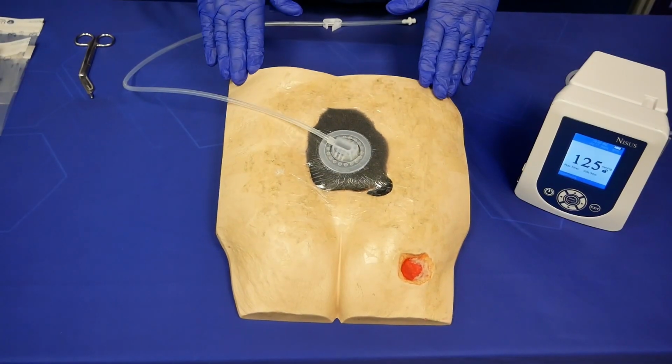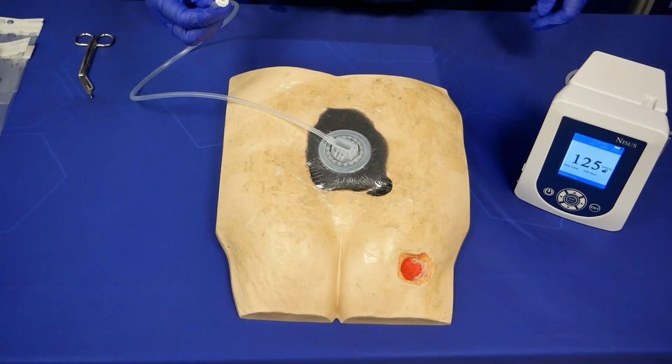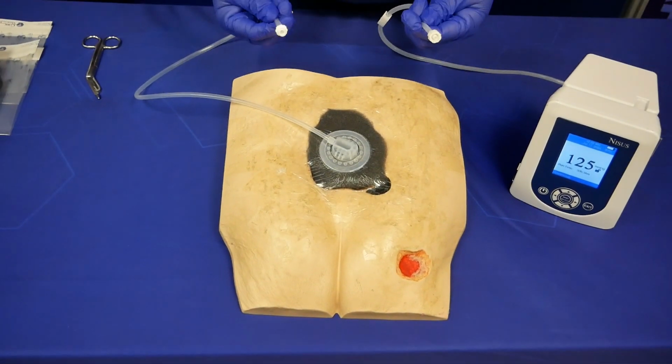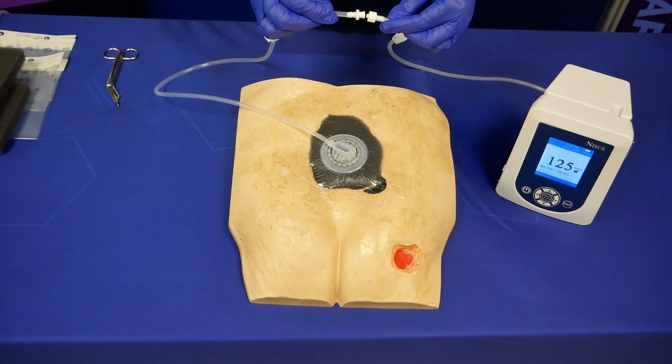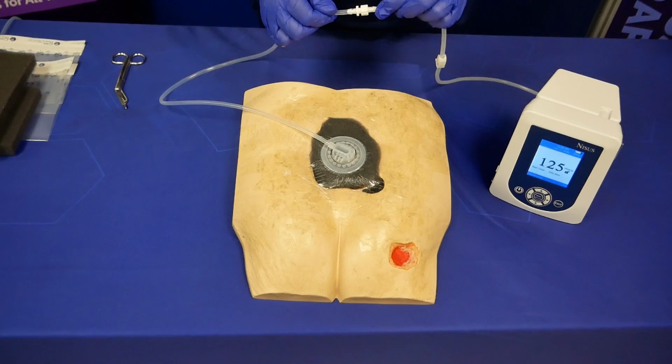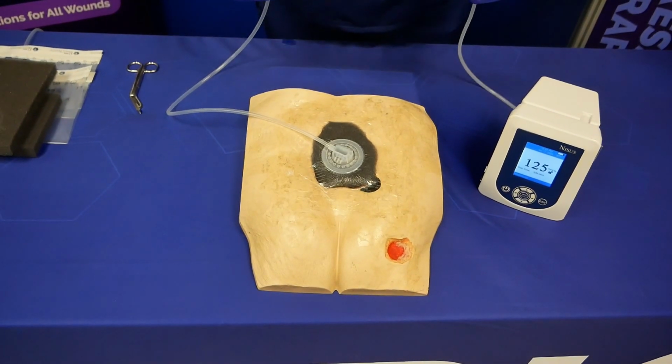So now that our dressing is completely intact, we are ready to connect our tubing that's attached to our port pad to the tubing from the canister. It's a low lock connection. You just set them together and twist them like a 3/4 turn. It only has to be finger tight. It doesn't have to be wrenched down.